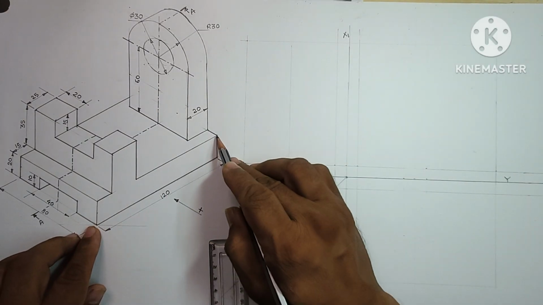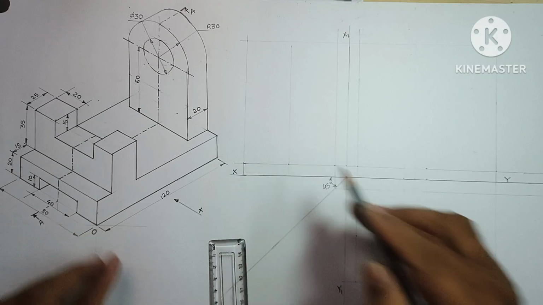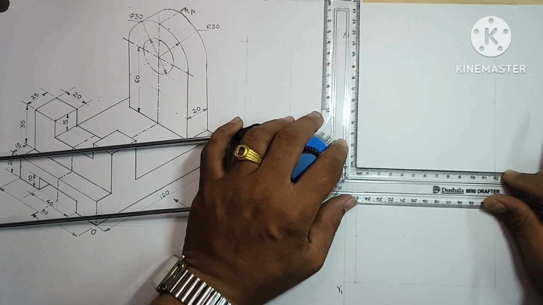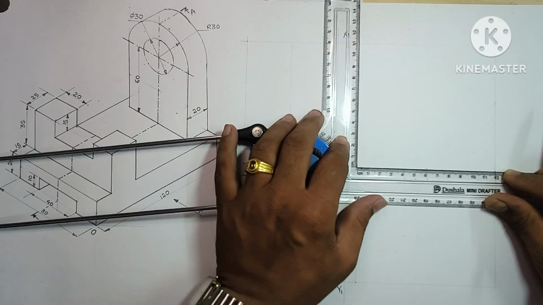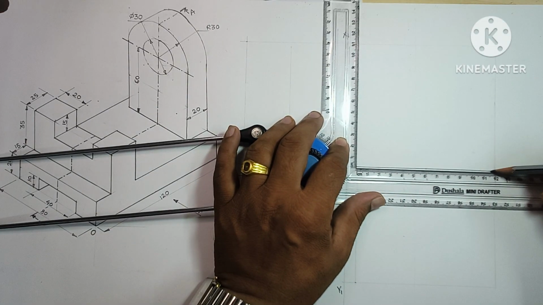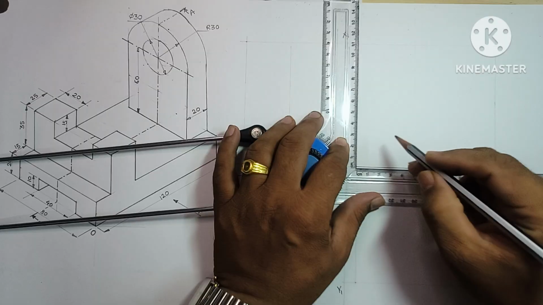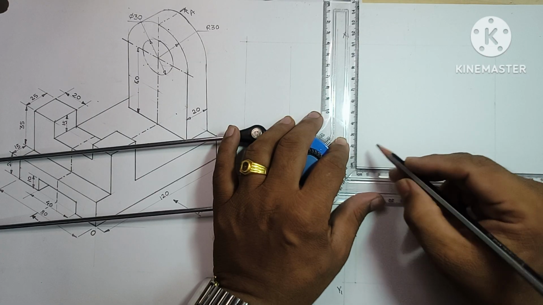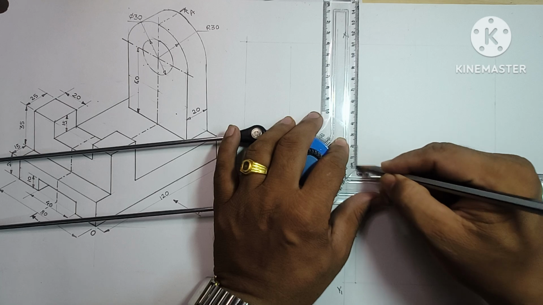This line is 120 and this vertical distance is 20. First of all, we will draw the line in the front view: a 120 millimeter horizontal line. This distance is 120. The vertical distance is 20.